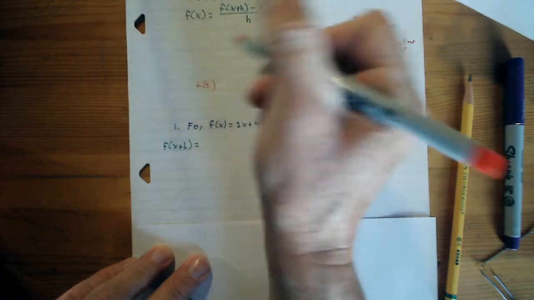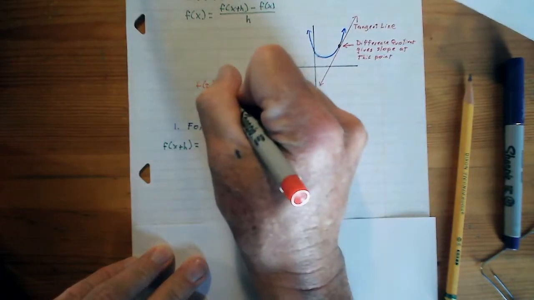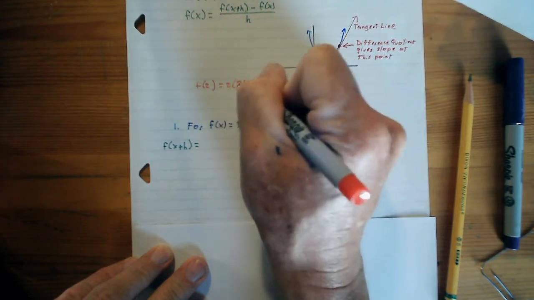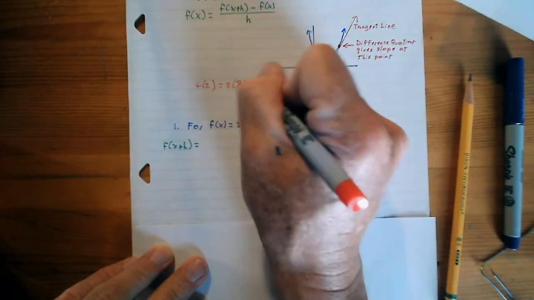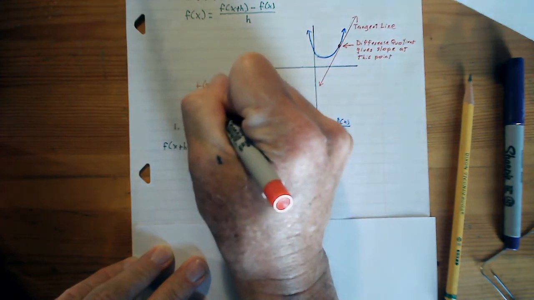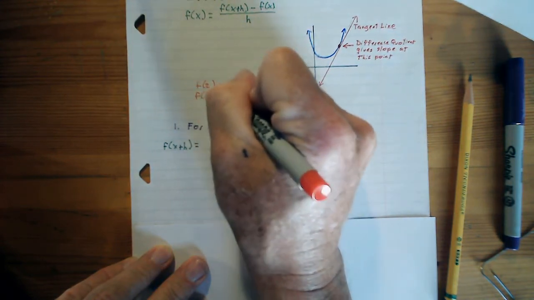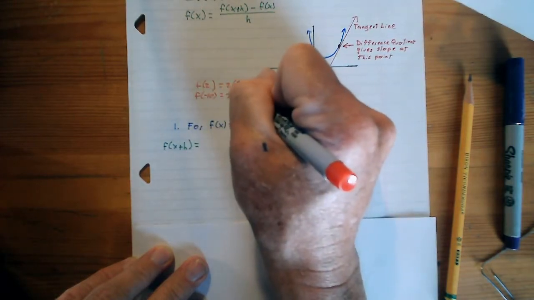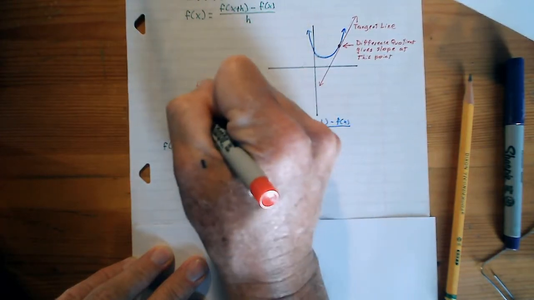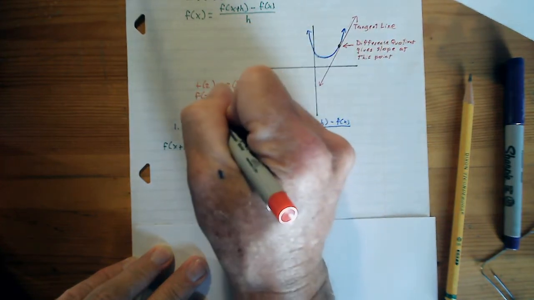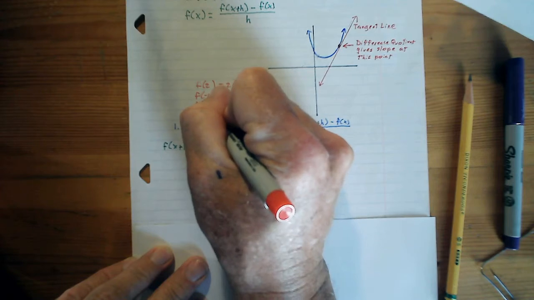f of 2, that would equal 2, and out goes the x, and in goes 2 in its place, plus 4. 4 plus 4, that would be 8. What if I wanted f of negative 10? Well, that would equal 2, and the x is just a placeholder, so negative 10 goes in, and then plus 4. What if I wanted f of a smiley face?